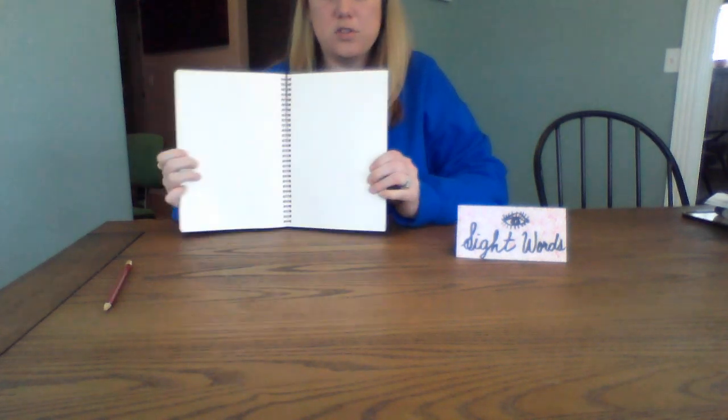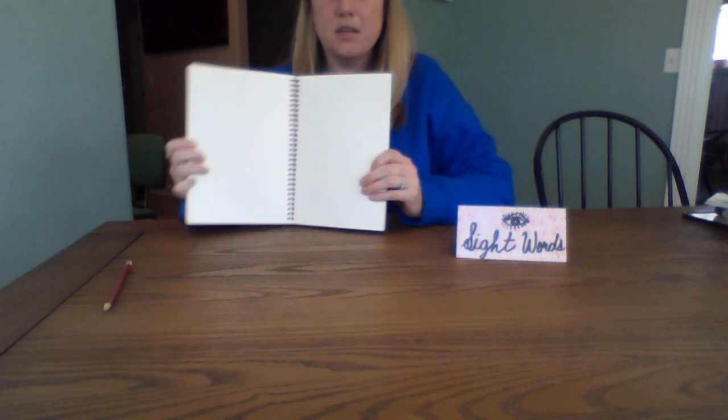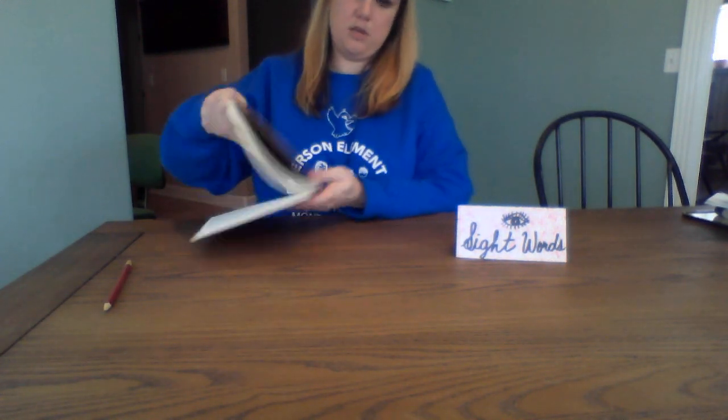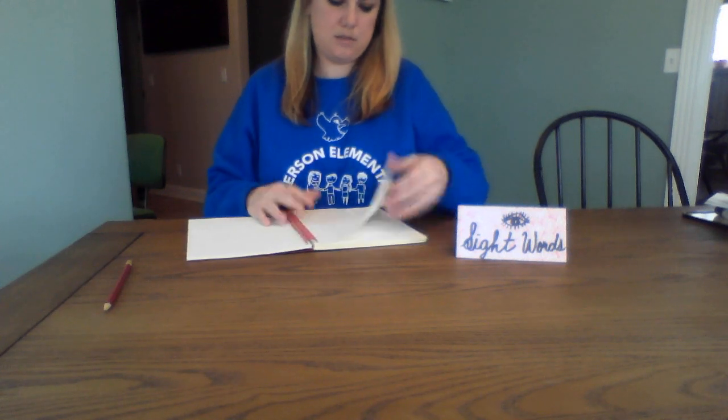So let's talk about journal. In a journal, we want to make sure that we're opening it up just like a book. So the spine of the book is going to go on my right because when I open it up, I want to be able to see it open just like a book. So my journal already has a whole bunch of writing in it, so I'm going to turn to the page that is next.